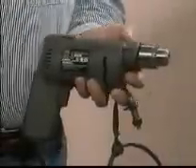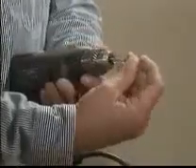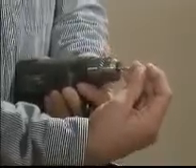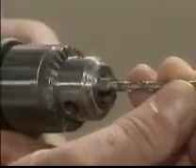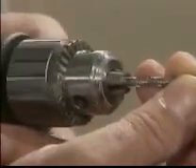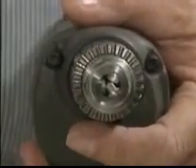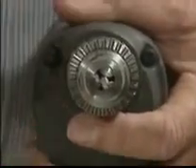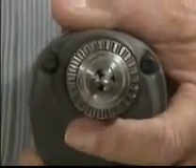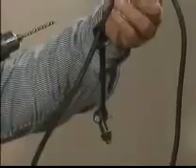To load the bit into the chuck, first make sure that the drill is disconnected from the power source. Then, open the chuck and insert the shank of the drill bit as far as it will go. Now, turn the chuck's collar to close the chuck's jaws around the bit. Be sure to keep the bit centered in the chuck as you tighten the collar. Next, use the chuck key to tighten the chuck and secure the bit. Don't forget to remove the key from the chuck before you begin drilling. To keep from losing the chuck key, attach it to the power cord.